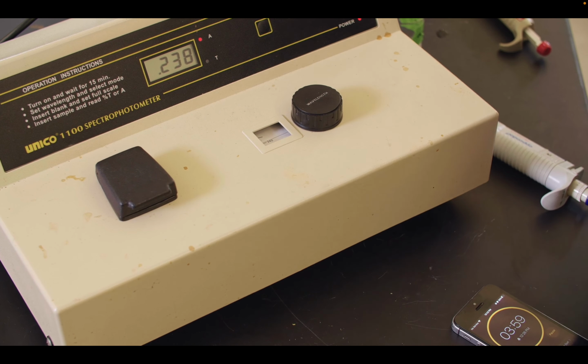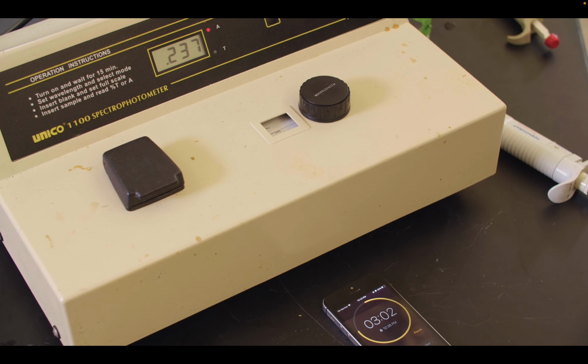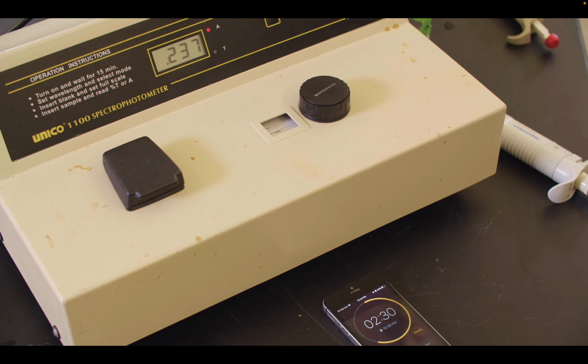And again, our 4-minute timer. At the beginning, 0.0, the absorbance is 0.238. At 30 seconds, it's also 0.238. At 1 minute, we'll call it 0.237. At a minute and a half, it's also 0.237. At 2 minutes, it is 0.236. And at 2.5 minutes, it's also 0.236.